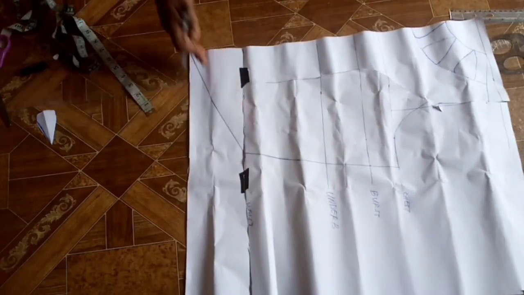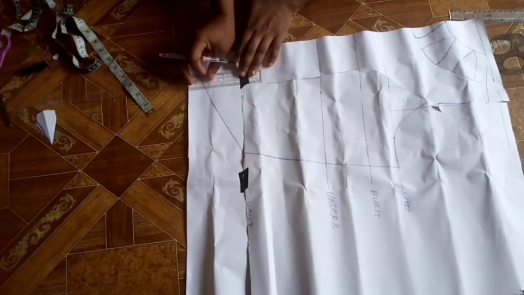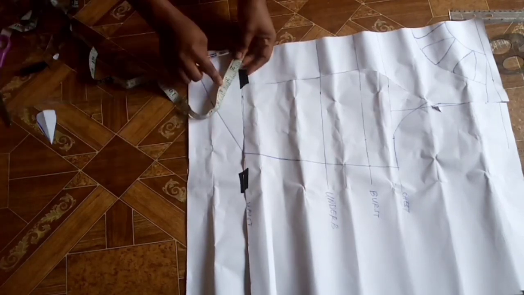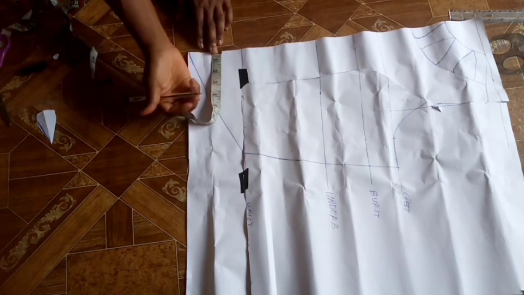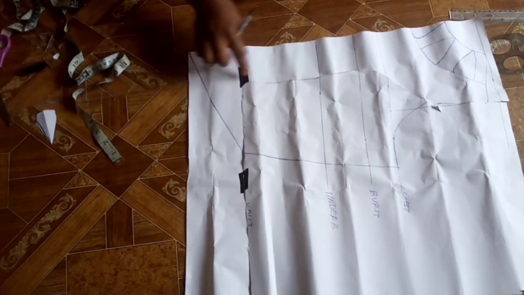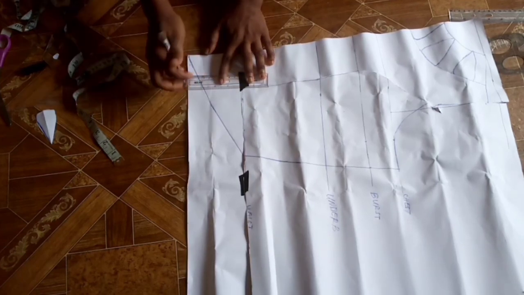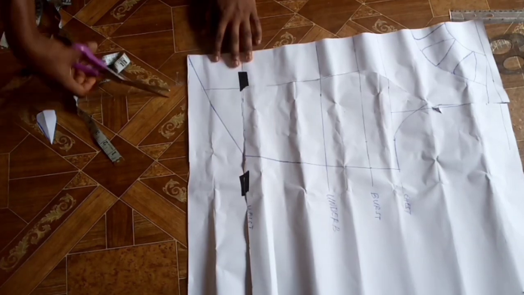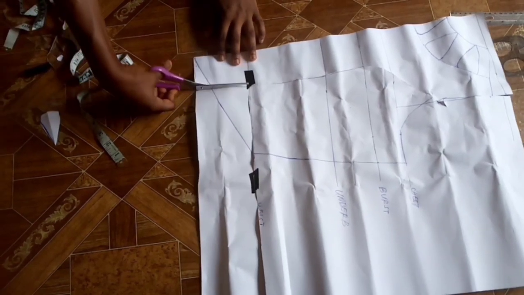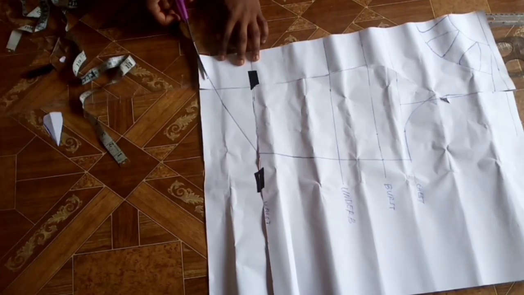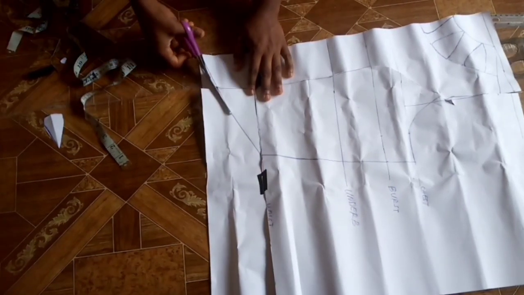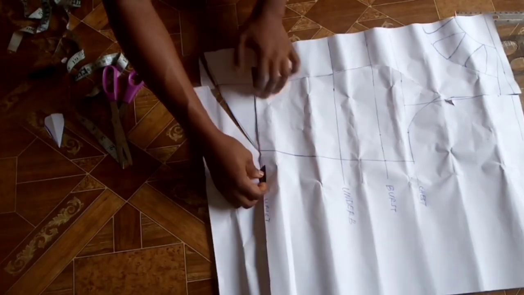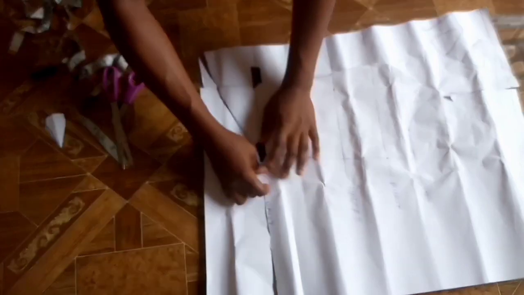After doing this, you can just rule a straight line from the middle there. You can just rule a straight line, or you can go ahead and measure your nipple to nipple measurement, which is 3.5. You go ahead and mark it and you rule. So after that, you're just going to be cutting through. So I'm cutting out our pattern here. After cutting, I'll just separate the patterns. So I'll go ahead, cut it out and separate it.